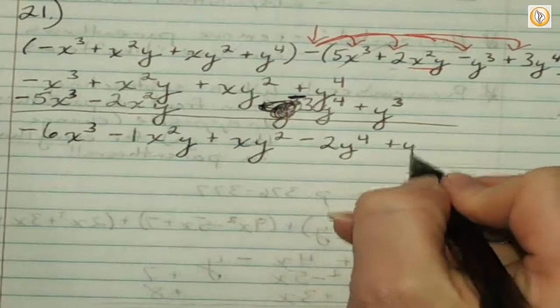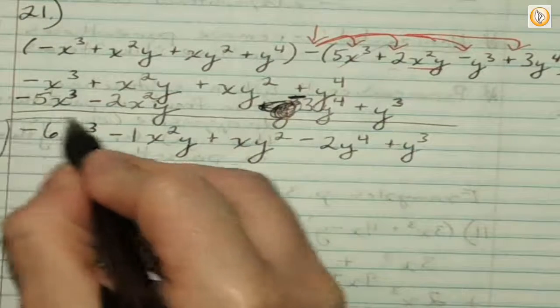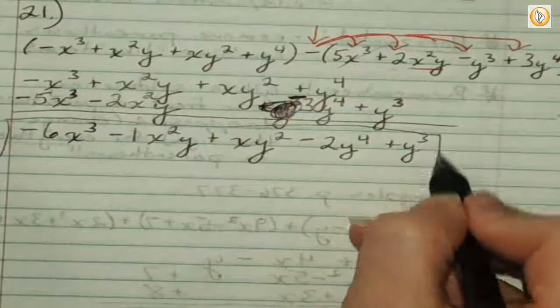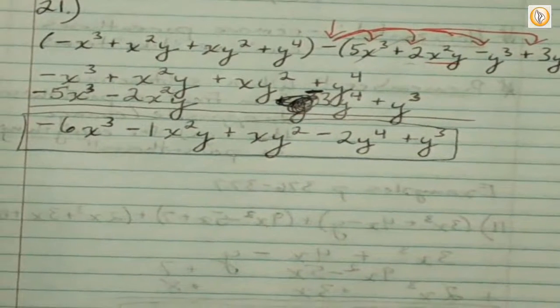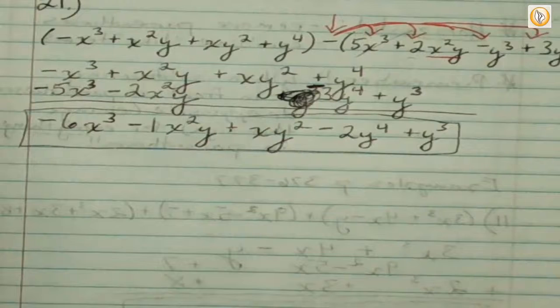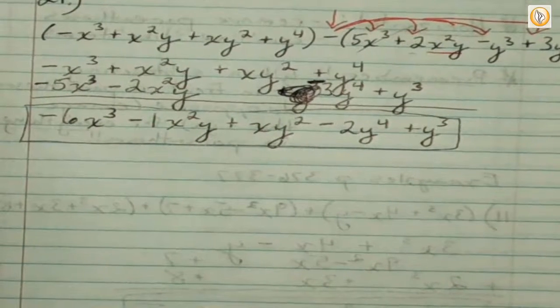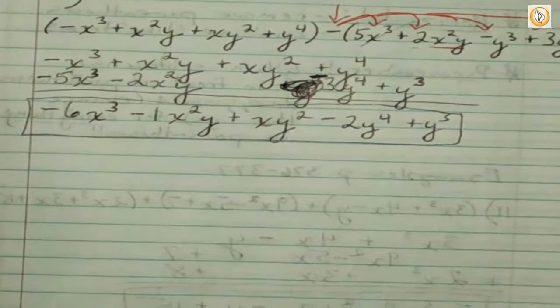And then plus y cubed. Man, that was ugly. Because of me. Are there any questions? If I was a student, I'd have a ton after that mess. Does everyone understand?